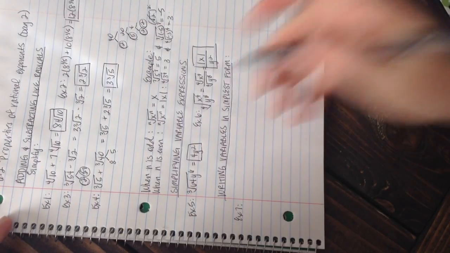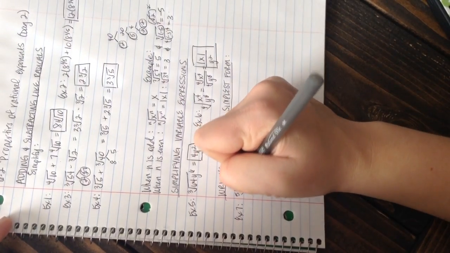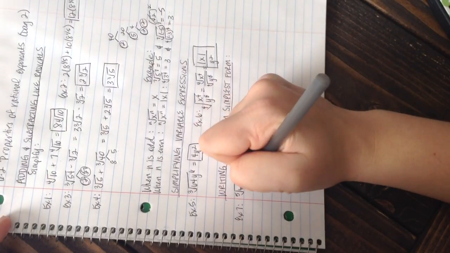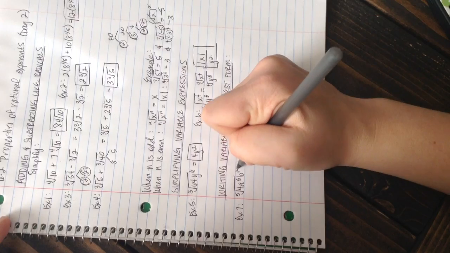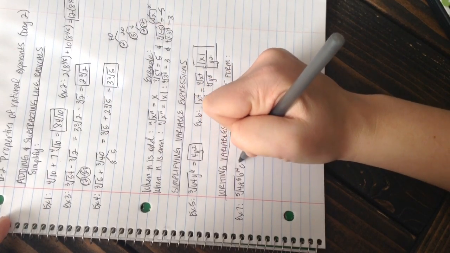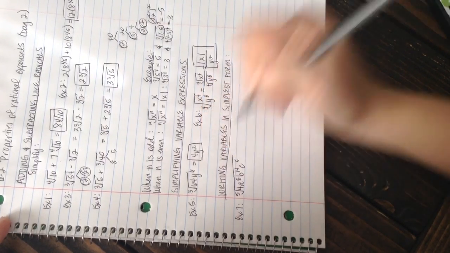For example 7, I've got the 5th root of 4, a to the 8th power, b to the 14th power, and c to the 5th power.